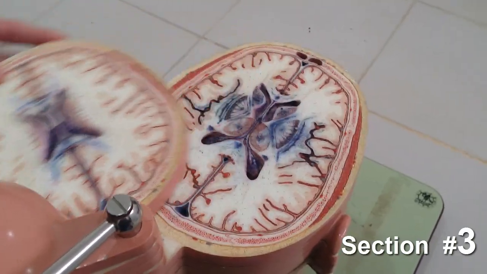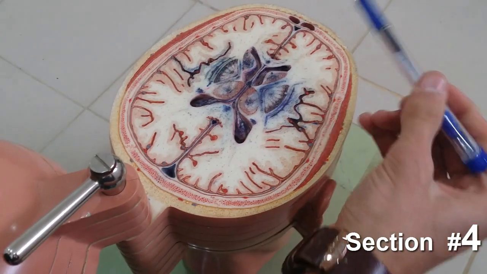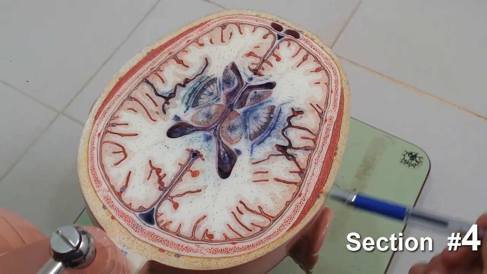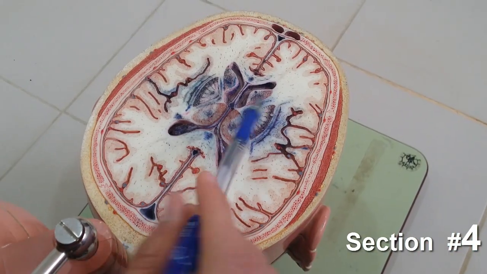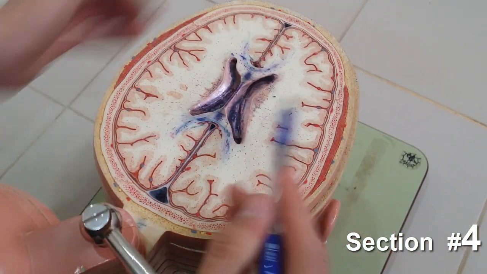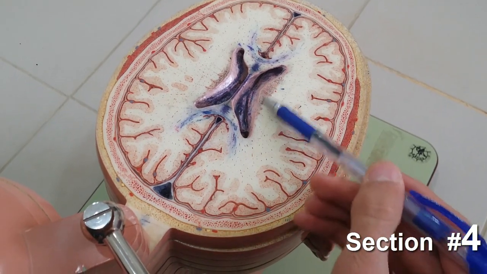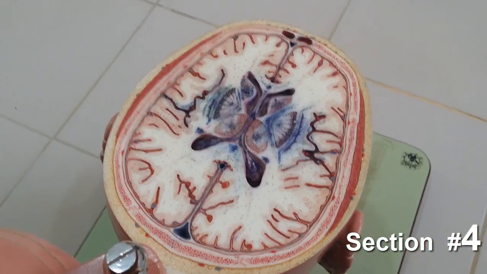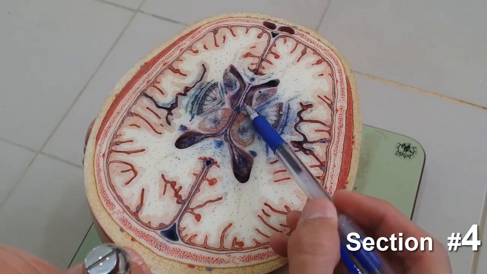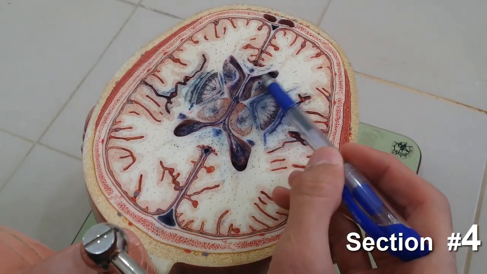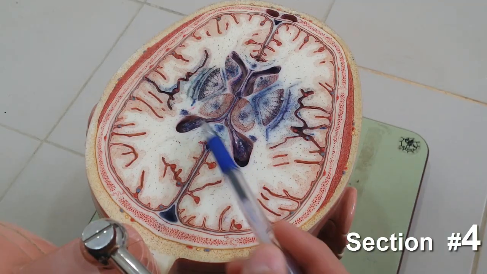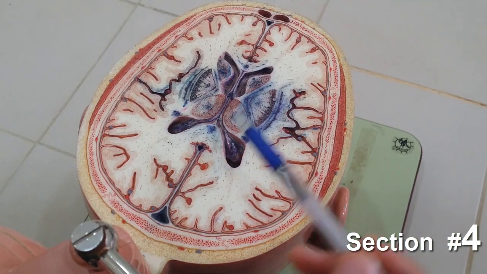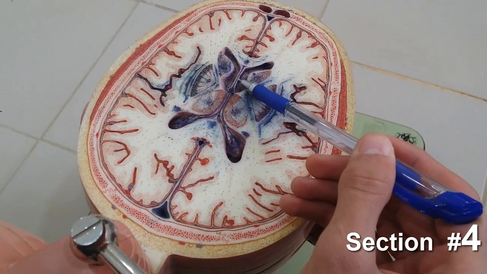Now, section 4. First we see the frontal sinus. Again, the temporalis muscle. This is the body of the lateral ventricle, and next to it is the body of the caudate nucleus. Now here we see the frontal horn, or the anterior horn of the lateral ventricle, and this is the posterior horn. This is the choroid plexus within the posterior horn. And here we again see the septum pellucidum.